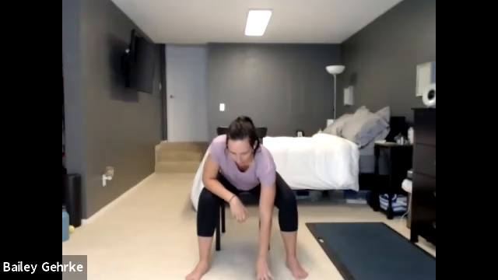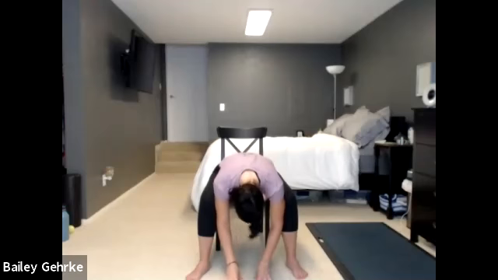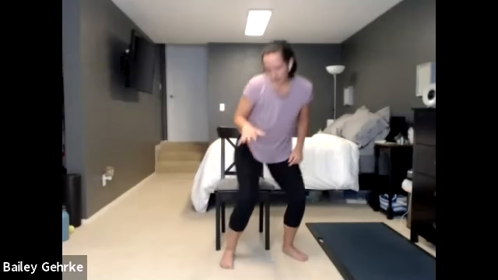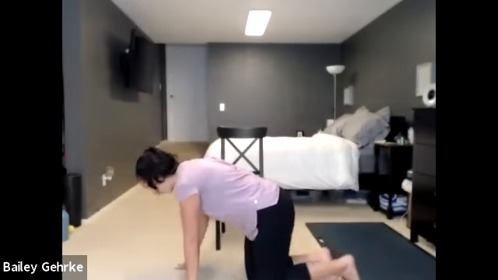So seated child's pose, really tall spine. We're just going to come forward, bring our elbows to our knees. And if this feels comfortable, we're going to stop here. If it feels comfortable to bring our hands down in between our feet and let our head hang heavy, we can do that.